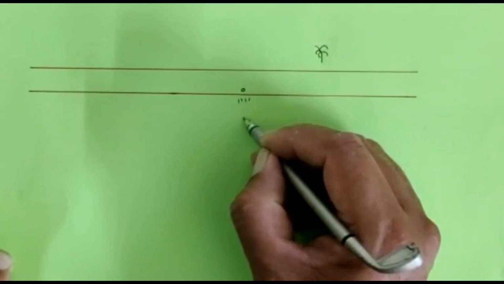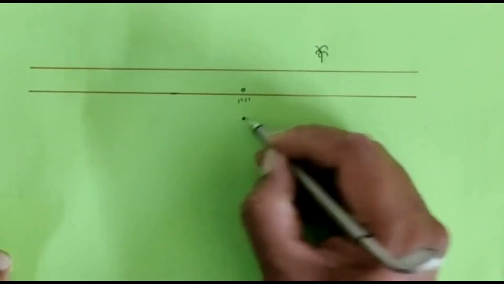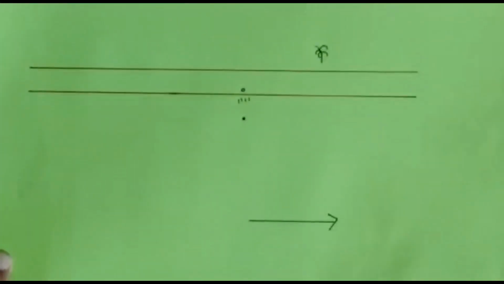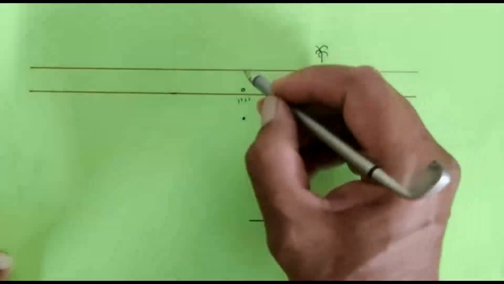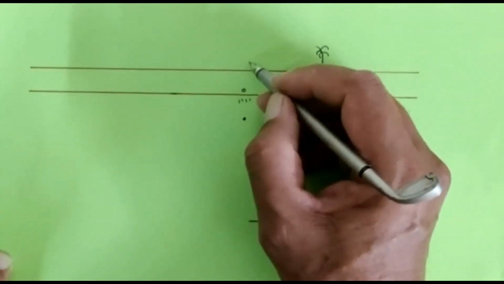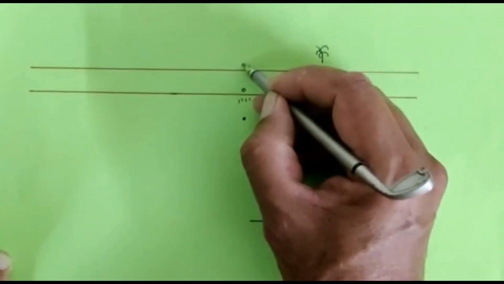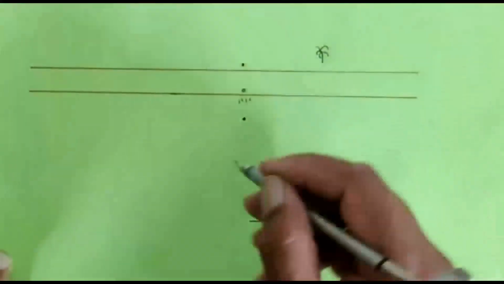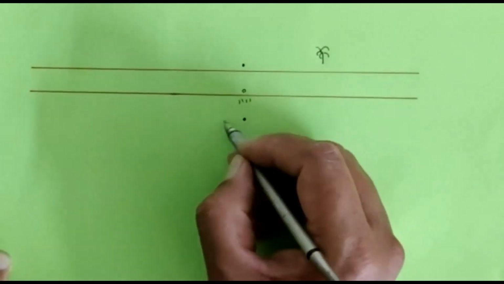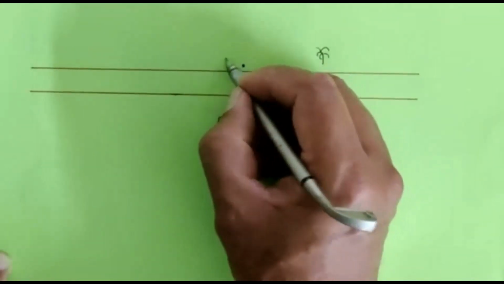Let us say that this is his nearest point of relief. Then he goes on the other side and he selects the nearest point of relief, which probably would be here. Let us call this point A and this point B.